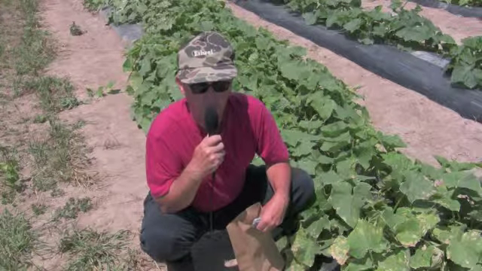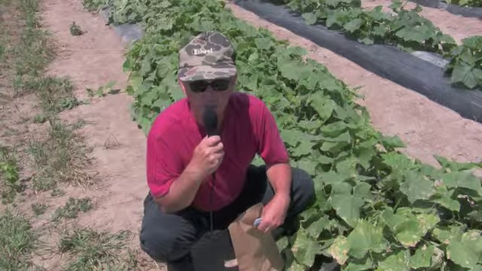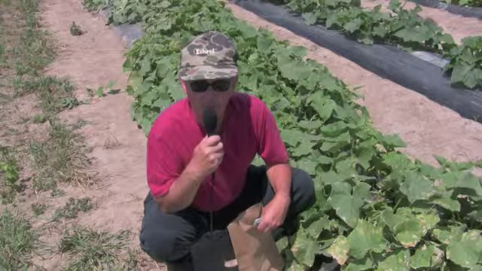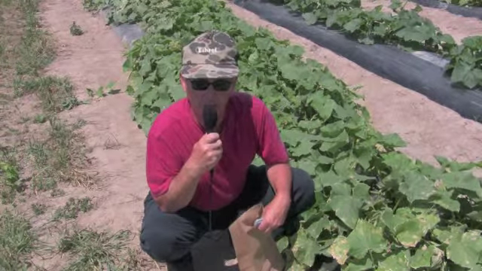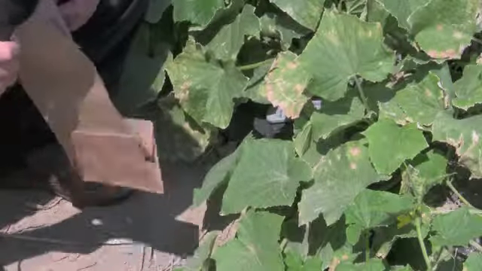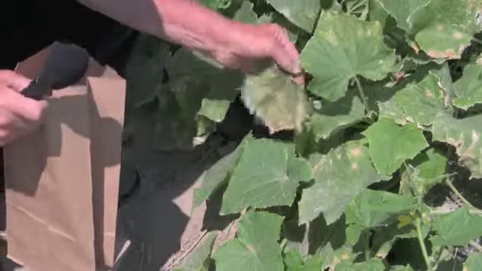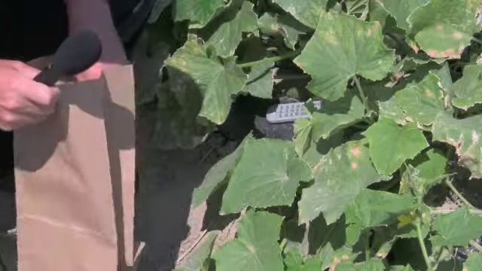If we had a definite wilt problem here, we would need to take a whole plant sample so we could look at the stem and also the roots to see if there's anything going on in that part of the plant. So what I'm going to do is take some representative leaf samples, and in this case I have a paper bag. See what I'm talking about here.